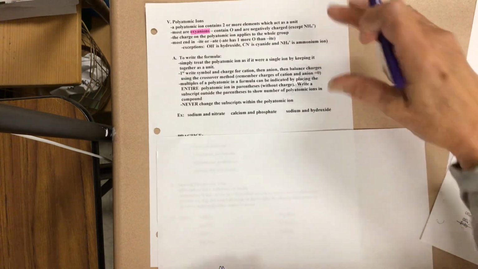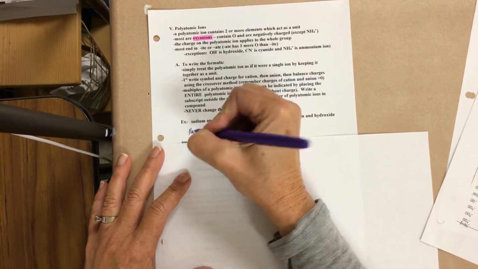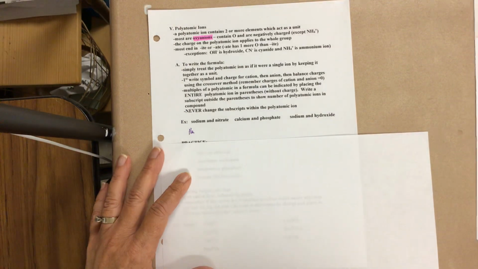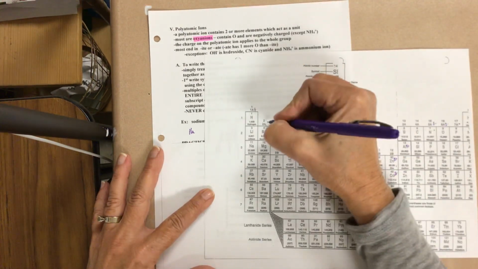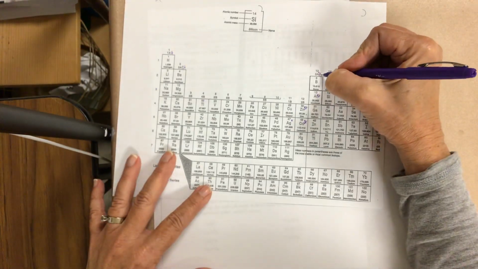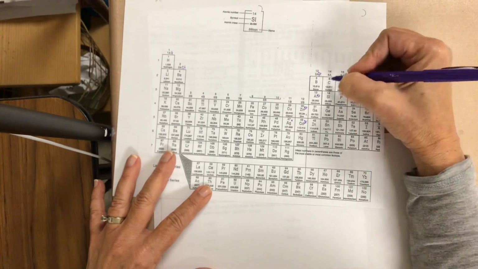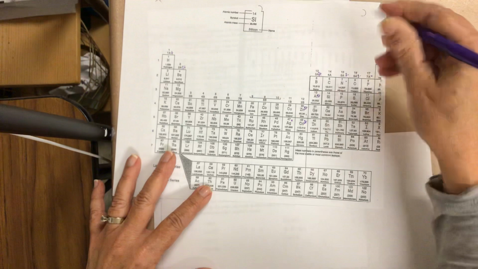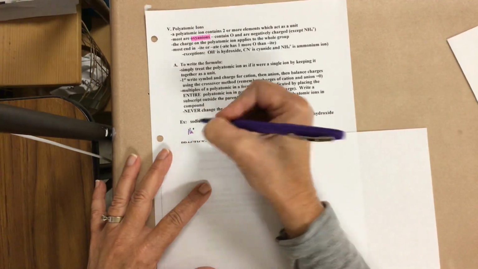So we have sodium and nitrate. The symbol for sodium is Na. And if you look at your table, hopefully you have written that this family all has a +1. Once again, this family is a 2 plus. This is a 3 plus, 3 minus, 2 minus, 1 minus. We skip this family 4A. So it's a 1 plus.